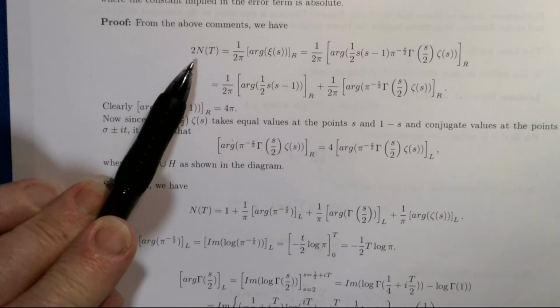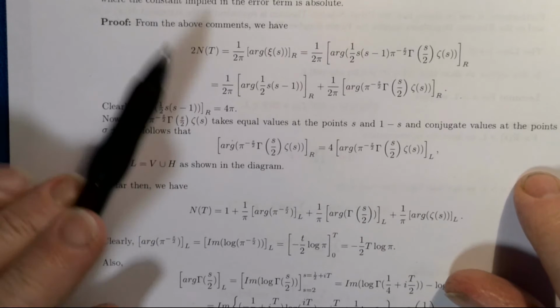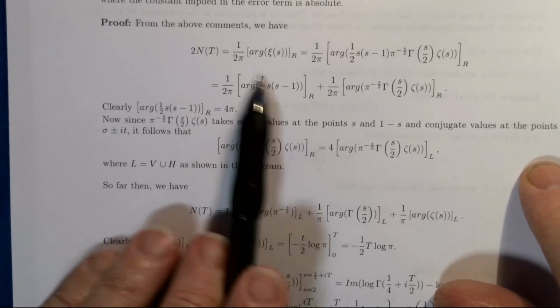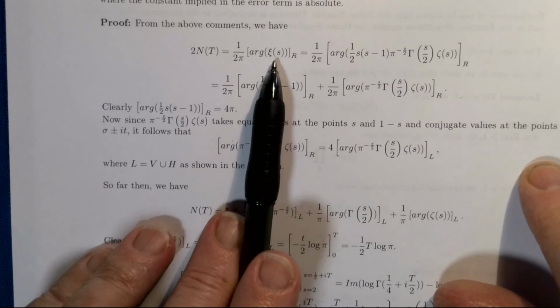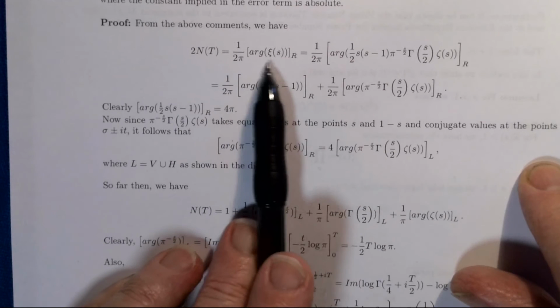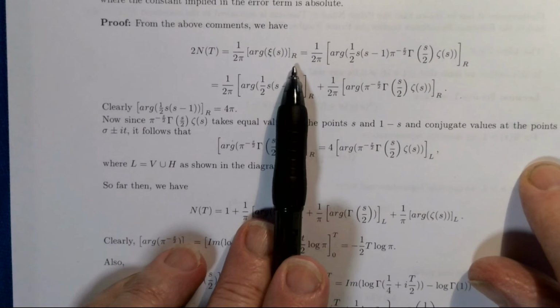So by symmetry, once you've got a zero in the top half of the plane, you get one in the bottom half. So twice n of t is going to be equal to 1 on 2 pi times the change of argument of psi as I move around R, being this rectangle.